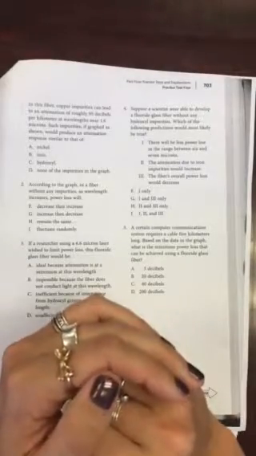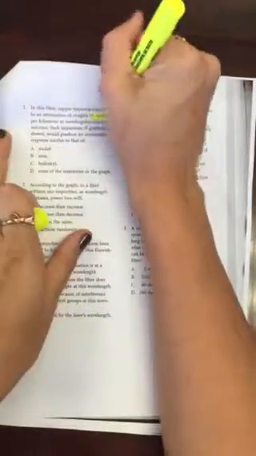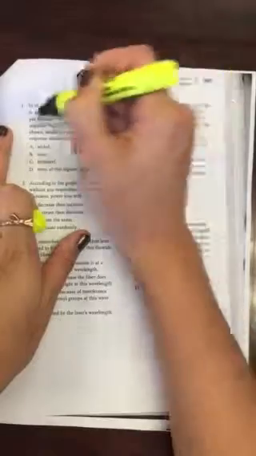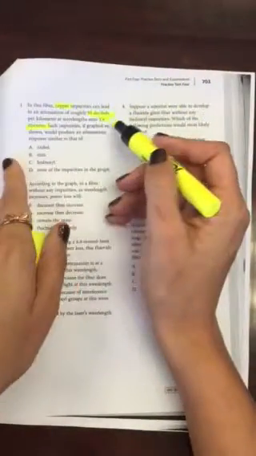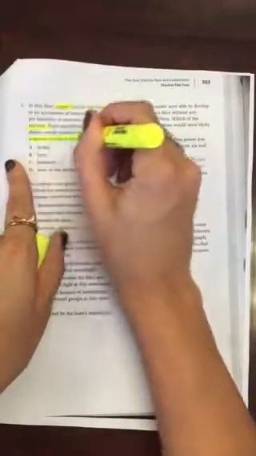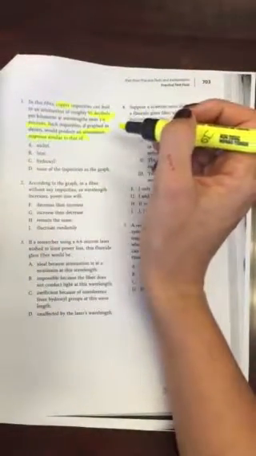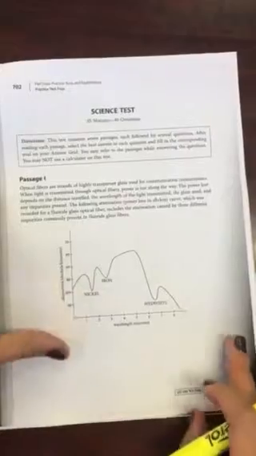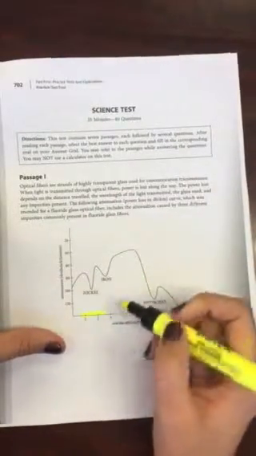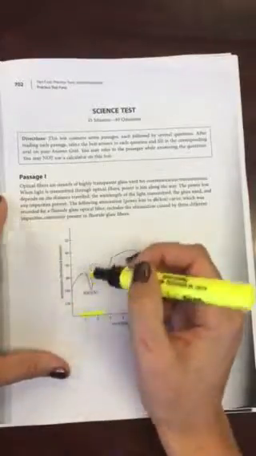In this fiber, copper impurities can lead to an attenuation of roughly 95 decibels per kilometer at wavelengths near 1.6 microns. Such impurities, if graphed as shown, would produce an attenuation response similar to that of... There are a lot of words here that we don't need to know, but we should pay attention to the numbers. So we're going to look for something on this graph that has a wavelength similar to 1.6 microns, and an attenuation similar to what?